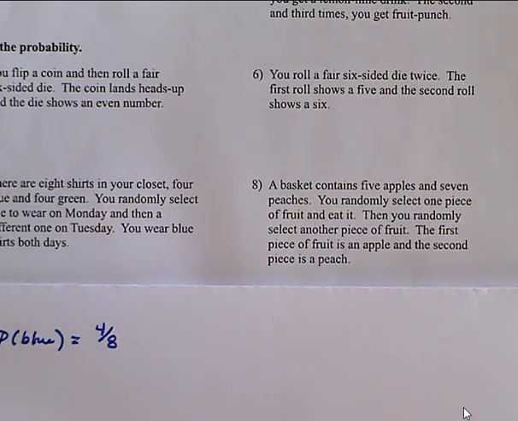Now that shirt's going in the laundry. And so I look at my closet the second day and I'm trying to find the probability of blue on the second day. There's only 3 left to choose from out of 7 total shirts.